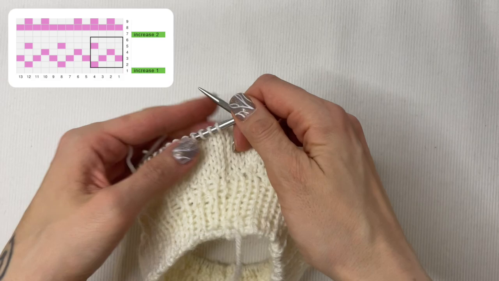In the chart, you will see some rows highlighted by bright green color. In these rows I will do even increases that I also show you in the video, and in the pattern you will find the precise number of stitches you need to add for your particular size. It will be 7 increases on the way before we reach the final number of the round yoke. The first row of the yoke is an increase row.